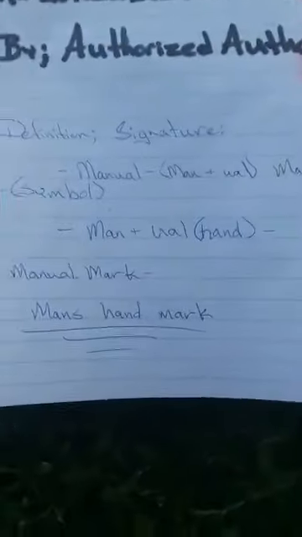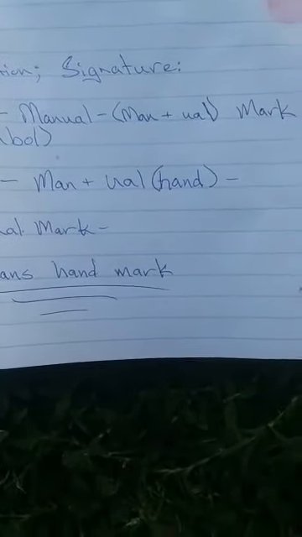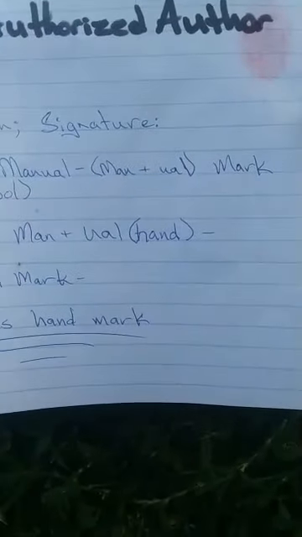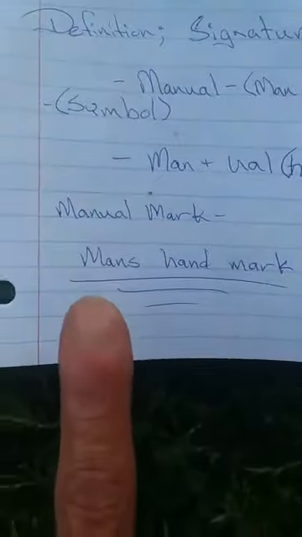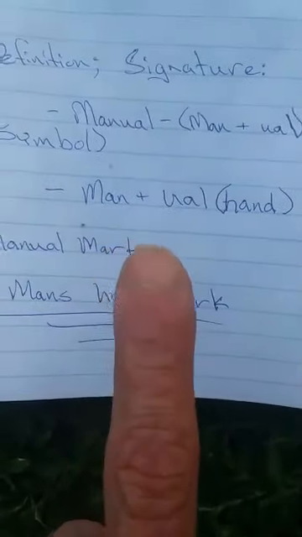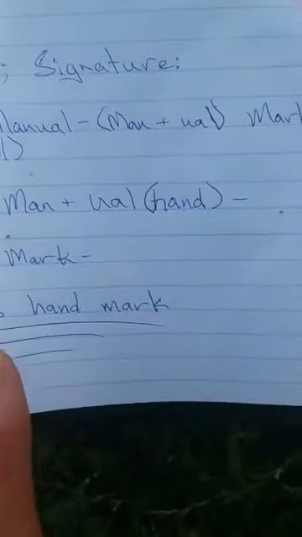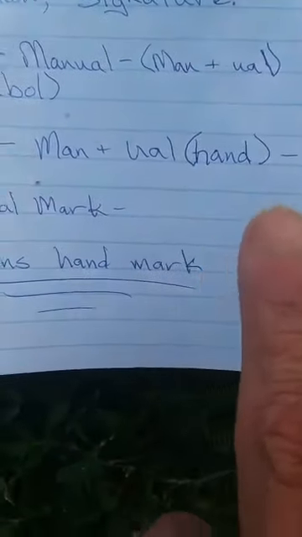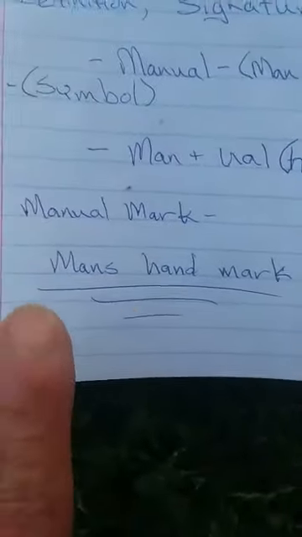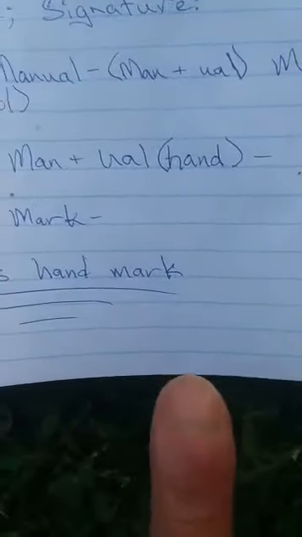Now, a lot of people think it's been done by and through a pen, and it oftentimes has. But here's where I'm going to show you the difference. I just told you about this manual. Signature is manual. And manual, like I showed you, breaks down into two separate things. And then we have mark, which is simply a symbol. So when we break down the term manual, we see man, and then "ual" stands for hand. Man, hand. So we have manual mark, we have man's hand mark.